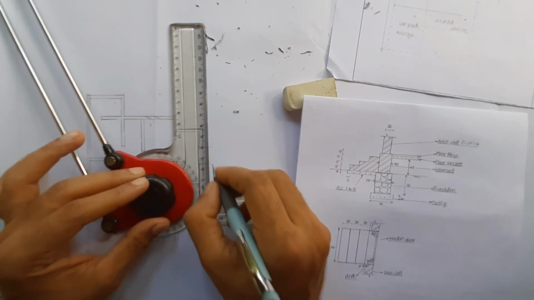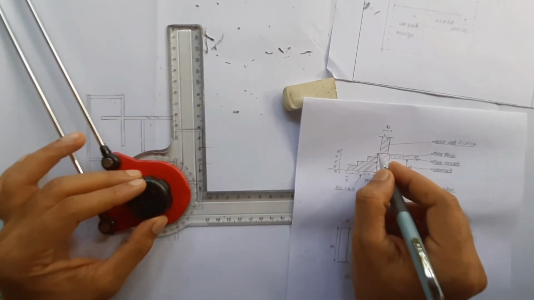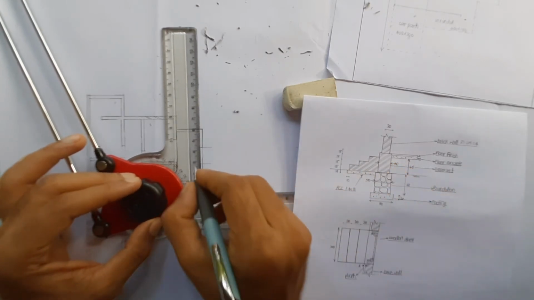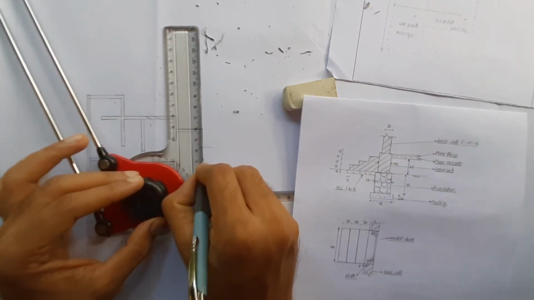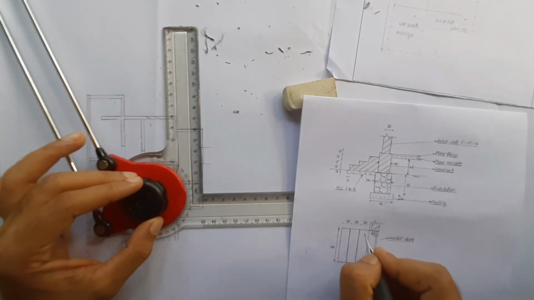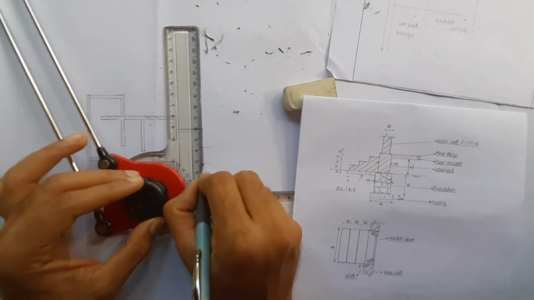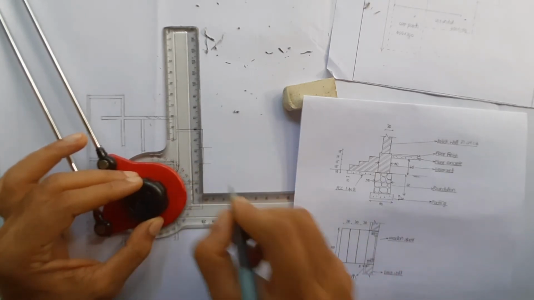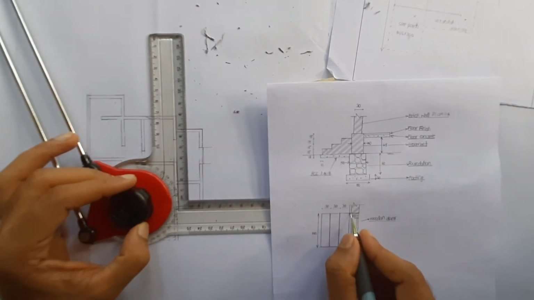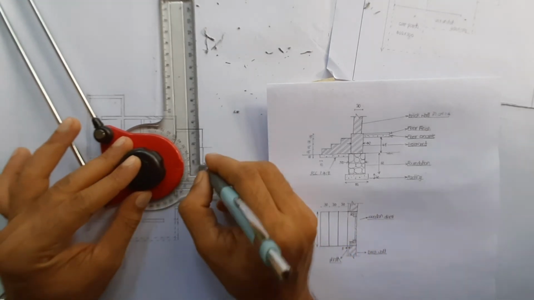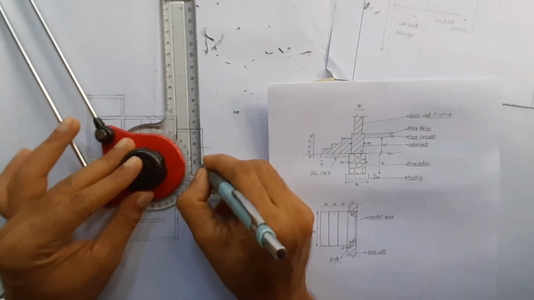So before drawing these steps, you should calculate this dimension also, and you should make this dimension here. Look at this. Here you can see that dimension. Okay, this dimension should be here. It's given that it's 5 centimeter. Okay, so for that 5 centimeter I should take 0.5 millimeter.